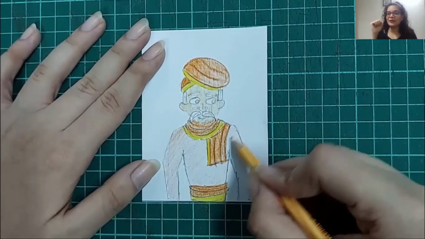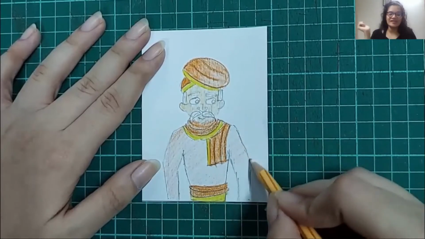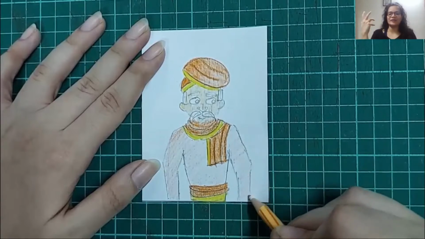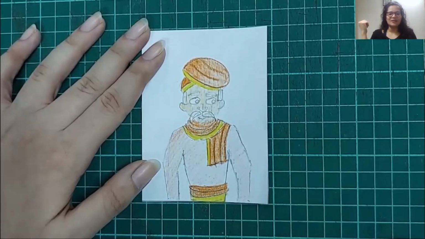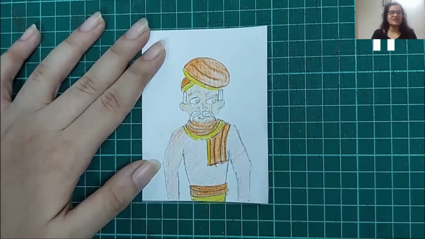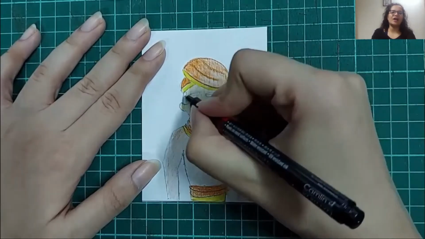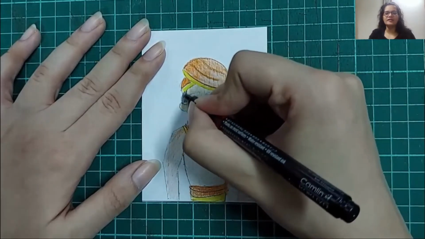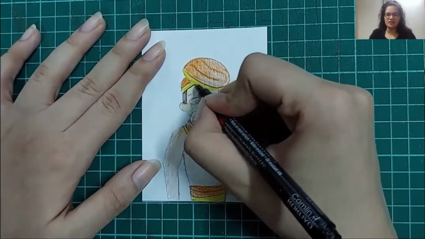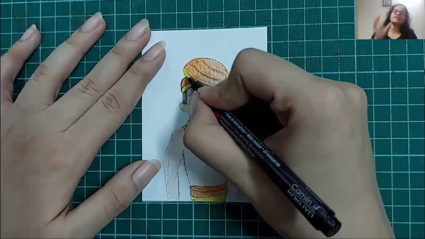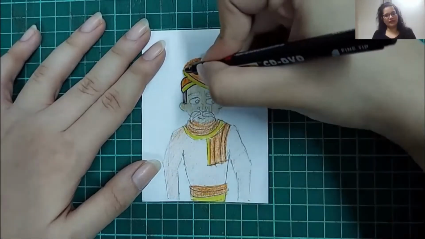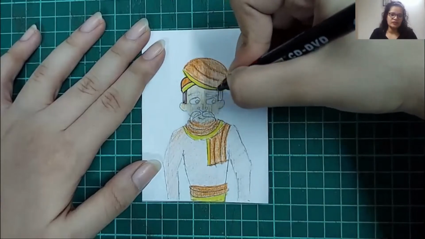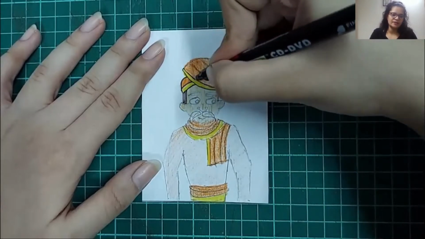So the next thing that we're going to do is outline with OHP or a sketch pen to enhance its look. Yes? Is everyone ready? Shall we start? Everyone's done with coloring? Yes? Great. Let's start outlining. So I'm going to start with the hair locks, then the turban. I'm going to start basically from one side and then cover the balance. So I'm going to quickly go ahead.